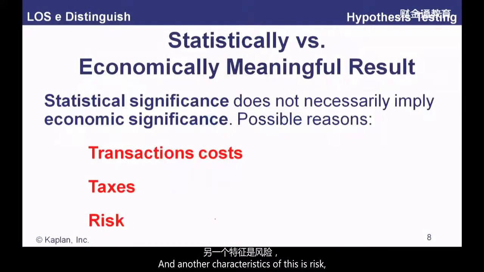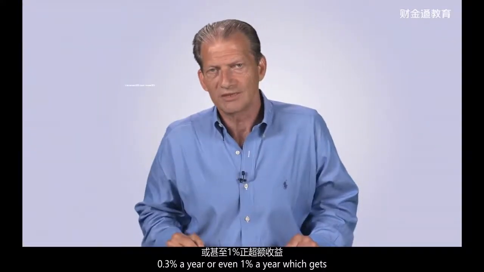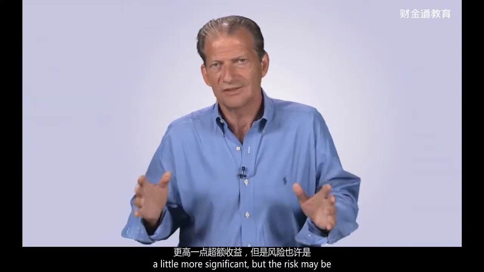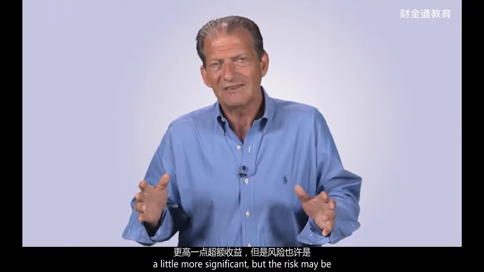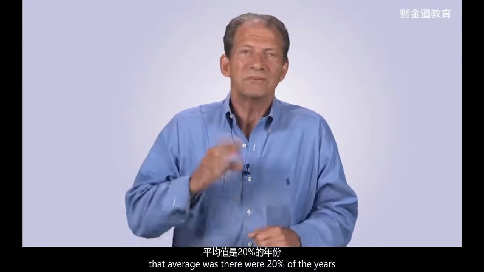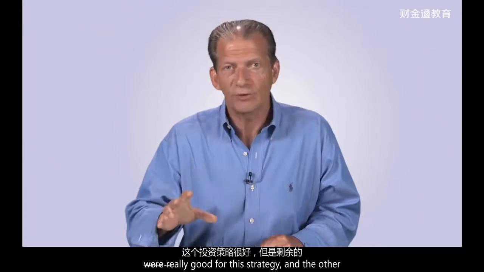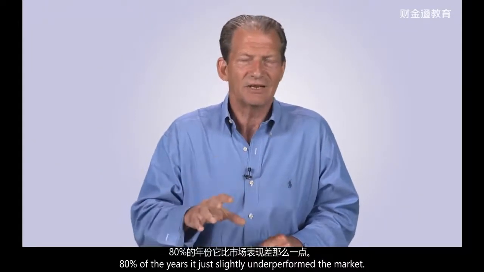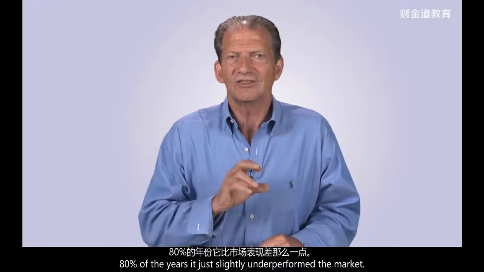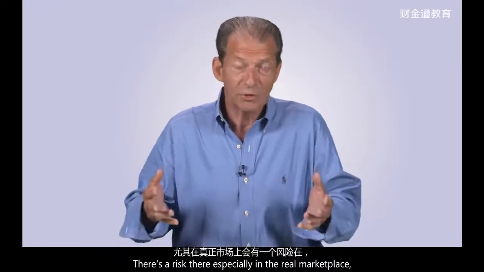And another characteristic of this is risk. Maybe we looked at a 20-year period and we found statistically significant positive abnormal returns of 0.3% a year, or even 1% a year, which gets a little more significant, but the risk may be that that average was because there were 20% of the years were really good for this strategy, and the other 80% of the years it just slightly underperformed the market. Well, there's risk there, especially in the real marketplace.